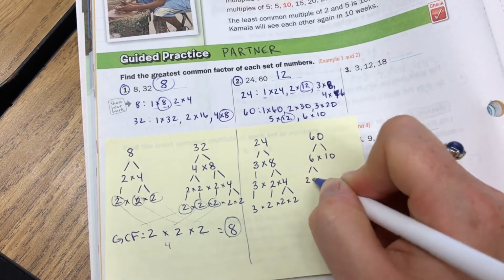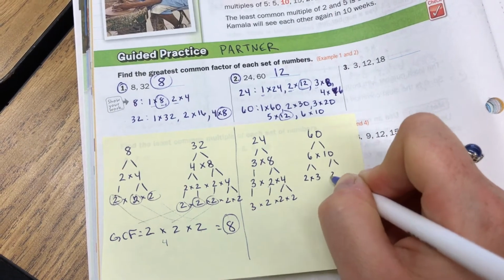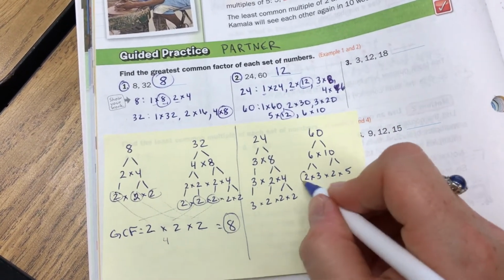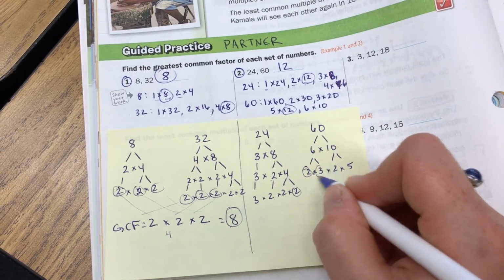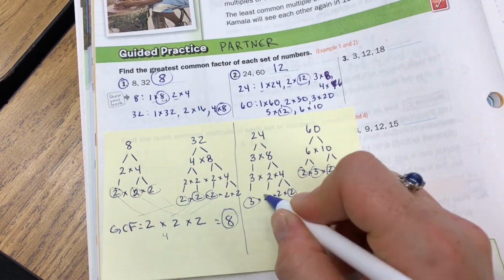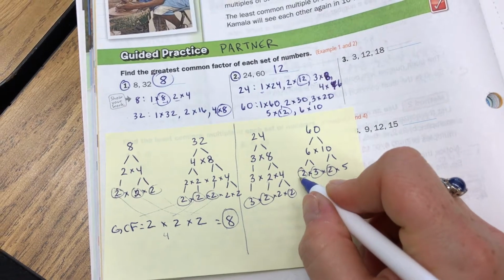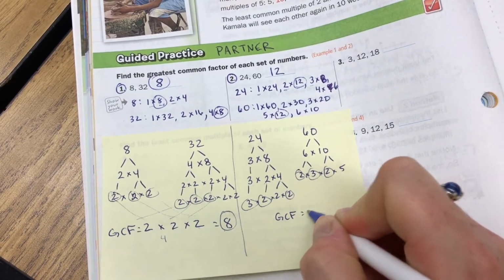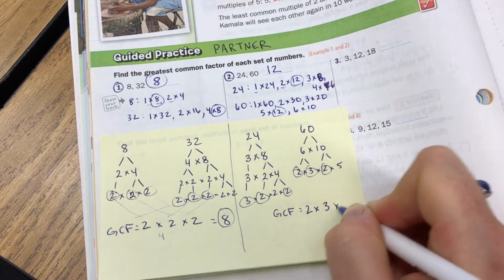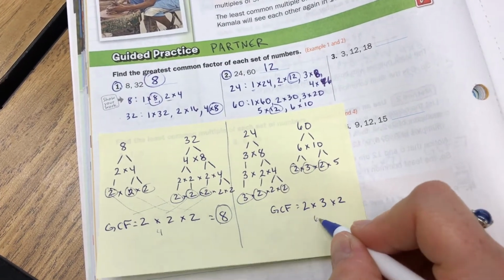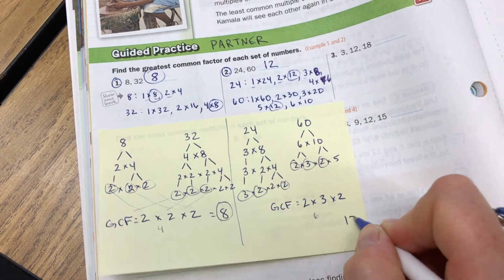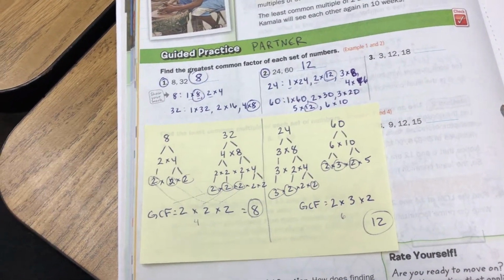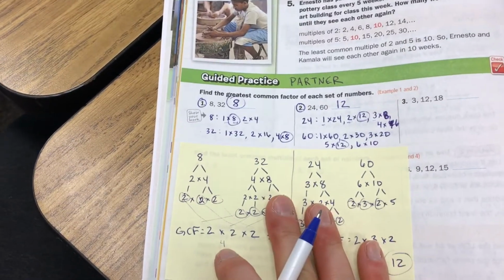So this would be 2 and 3. This is 2 and 5. All right, all prime. So they both have a 2. They both have a 3. They both have a 2. So 2, 3, and 2. Greatest common factor is 2 times 3 times 2. 2 times 3 is 6. 6 times 2 is 12. There you go. All right, now you're done with your partner work.